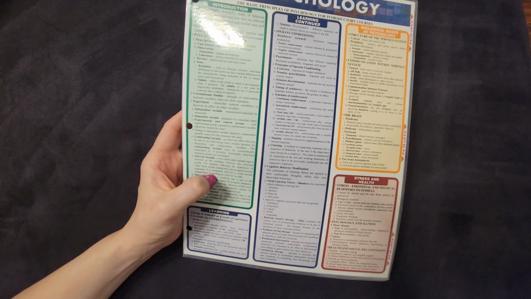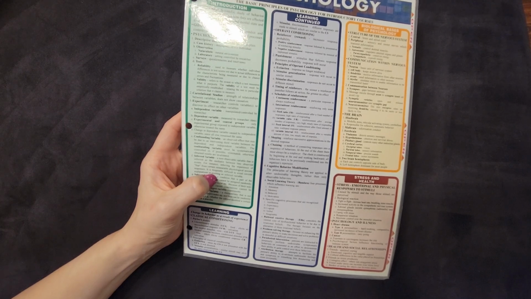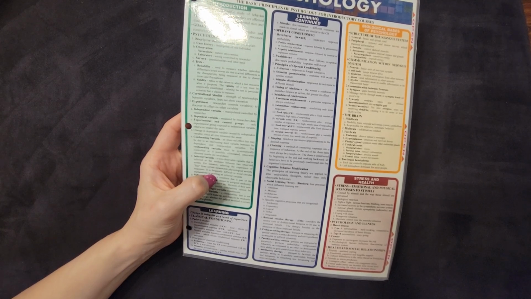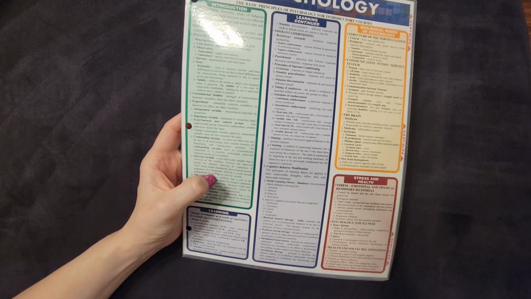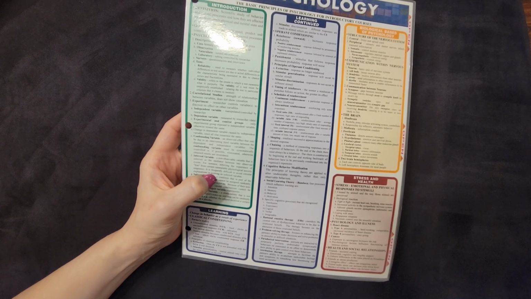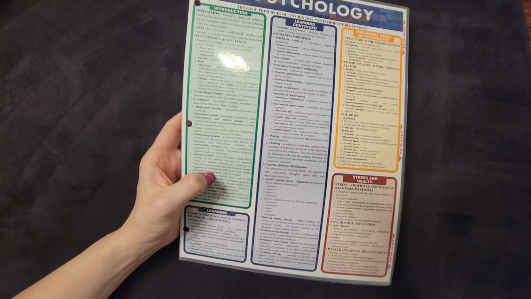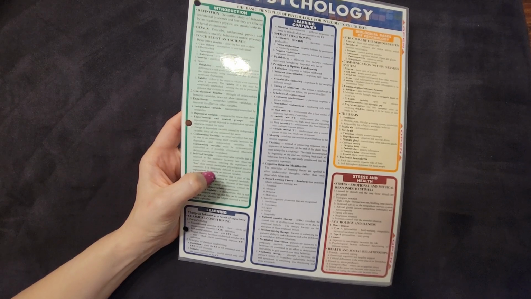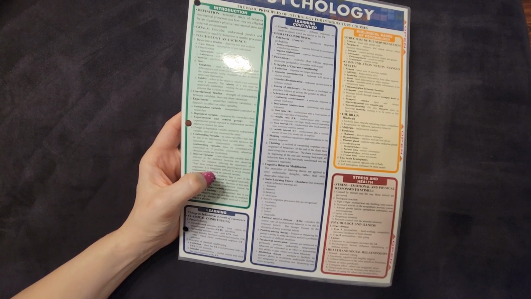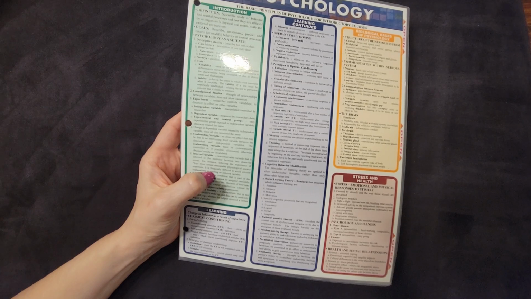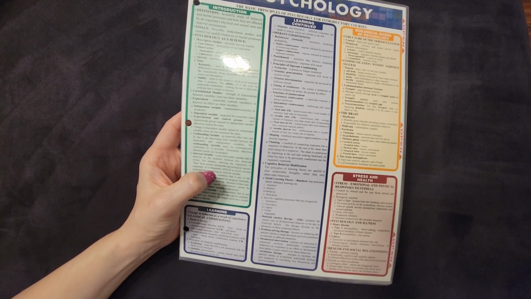Rational emotive therapy considers the central core of dysfunctional behavior to be due to irrational beliefs. The therapy focuses on the alteration of these irrational beliefs. Problem-solving therapy focuses on enhancing the patient's ability to make decisions and solve problems in stressful or difficult situations.